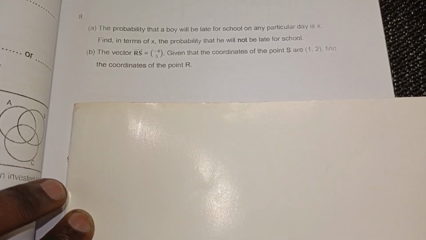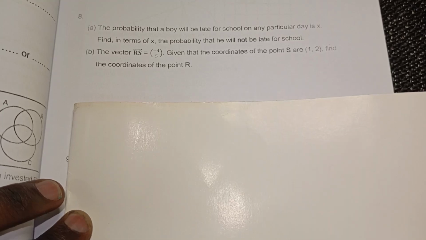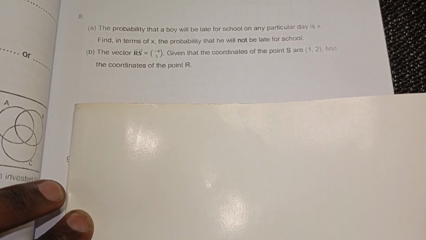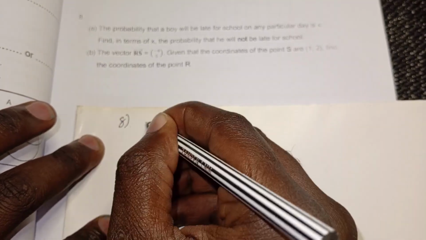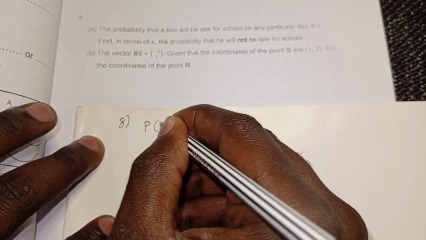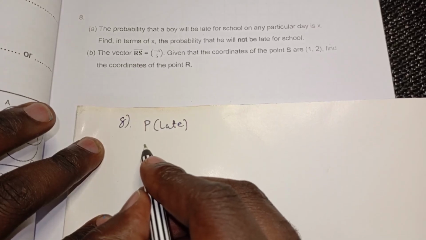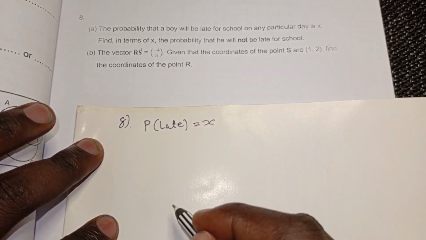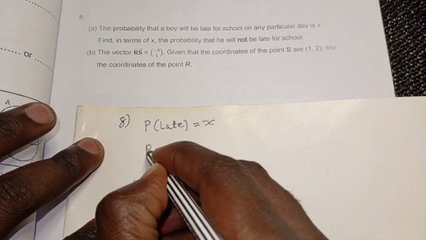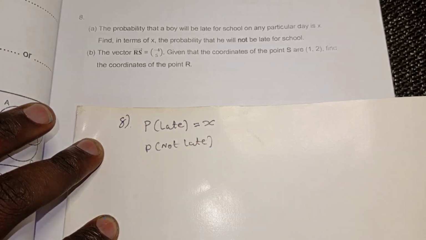Okay, so we're on question 8 now. It says the probability that a boy will be late for school on any particular day is x. Find in terms of x the probability that he will not be late. So the probability of being late, we're told, is x. Then we find the probability that he will not be late, in terms of x.